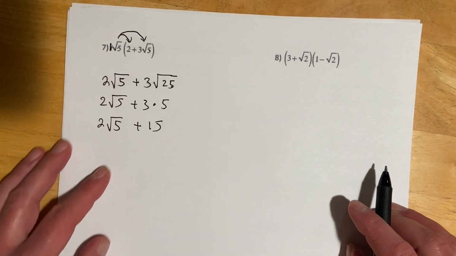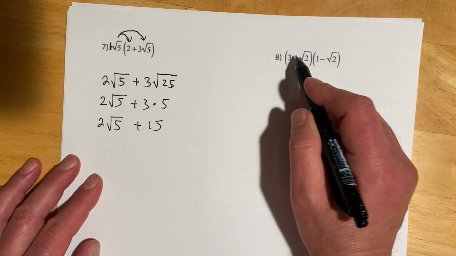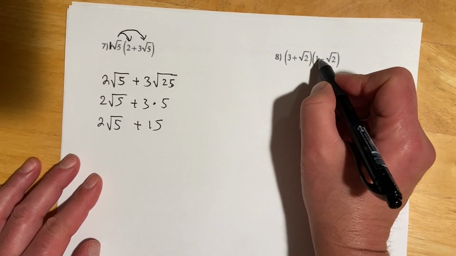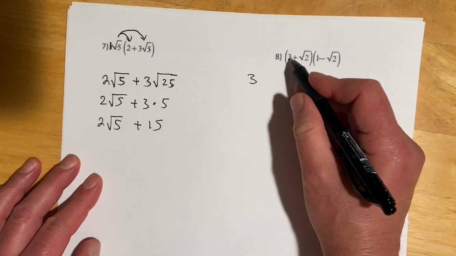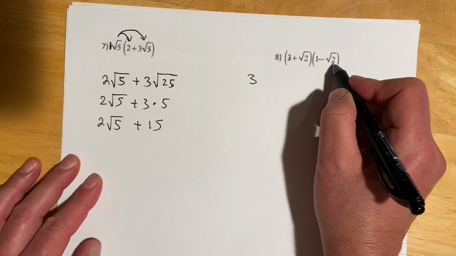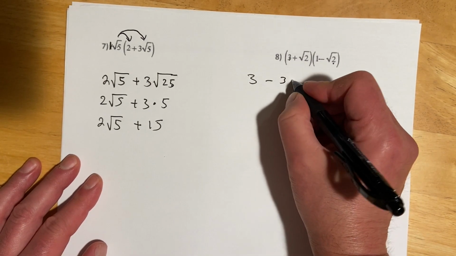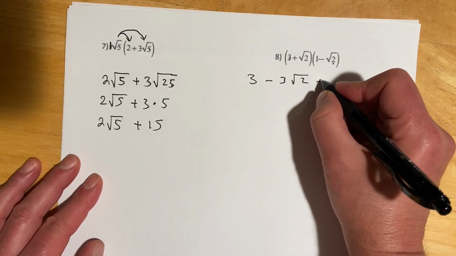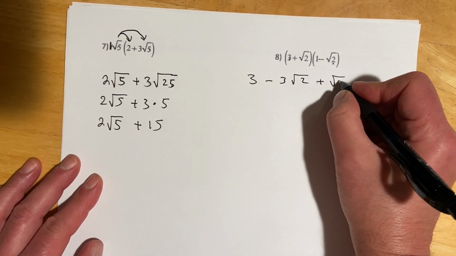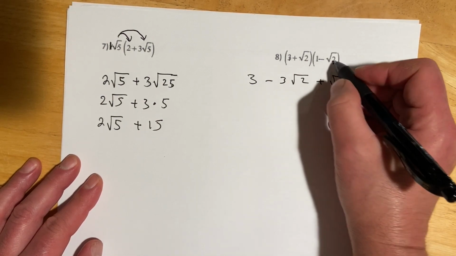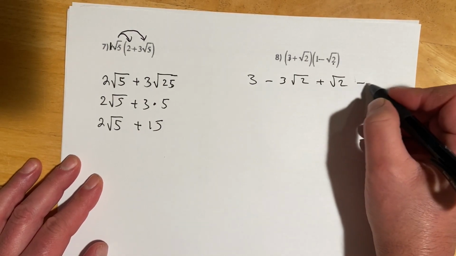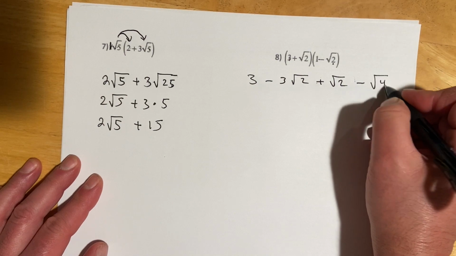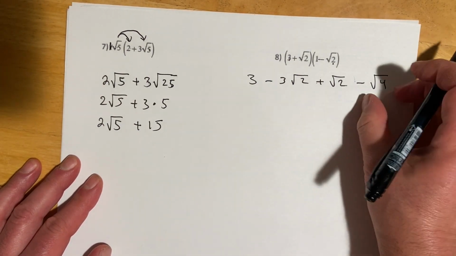This next one that looks like a FOIL is exactly that. It's just a FOIL. So we're going to go 3 times 1, and that will make 3. 3 times negative root 2, so 3 root 2 with a minus, and then those are both positive, so it'll be plus. 1 times root 2 would just be root 2. And root 2 times root 2, again, you're more than welcome to write 2. I'm going to write square root 4 for a second just to help people track.